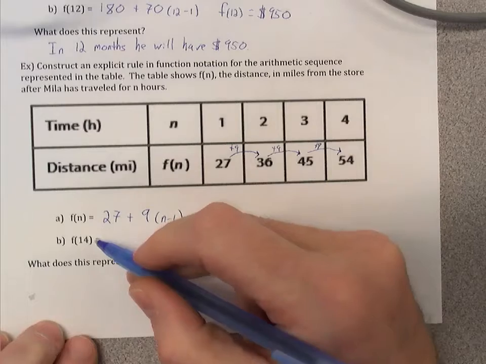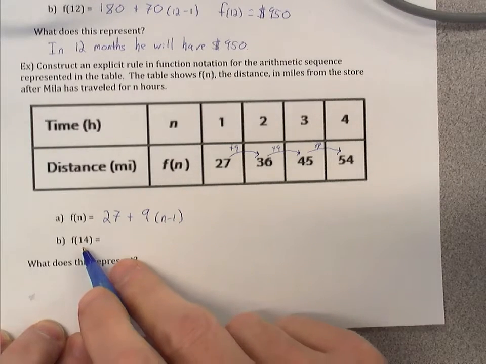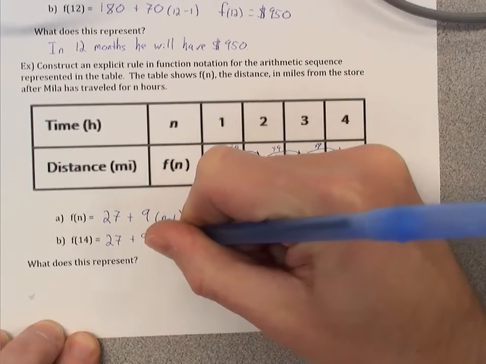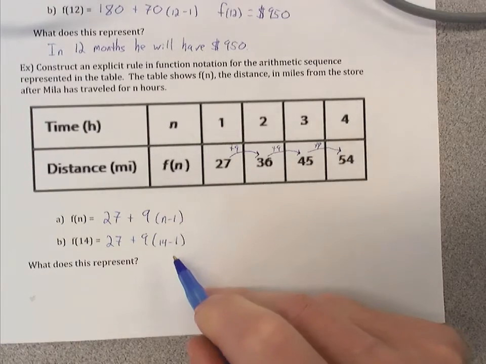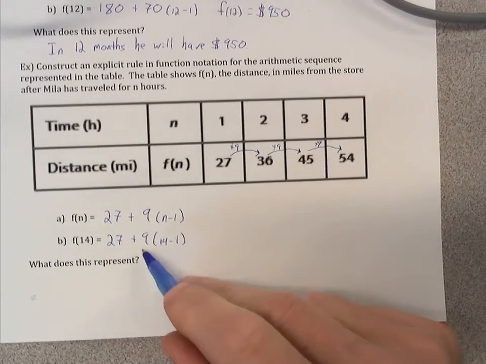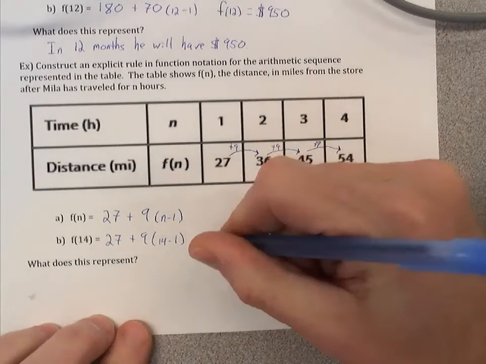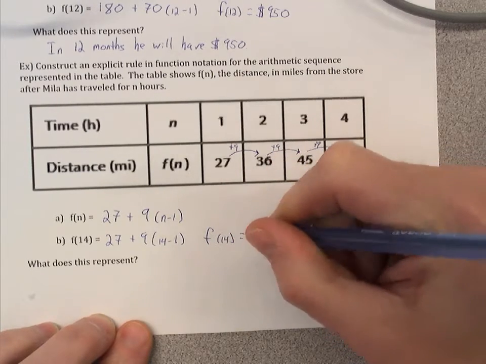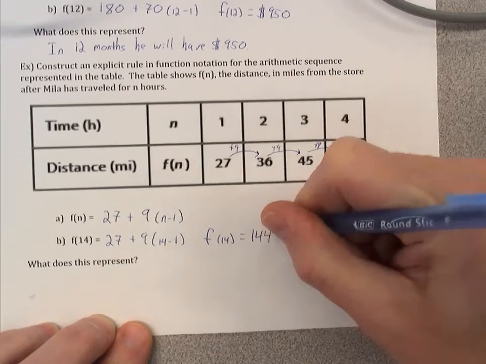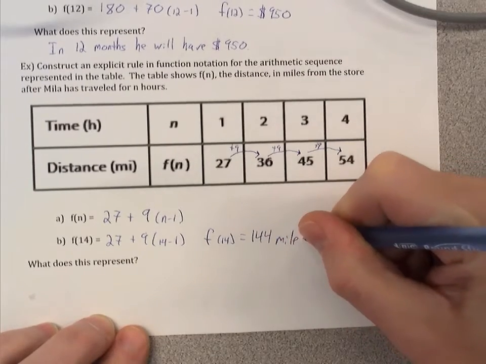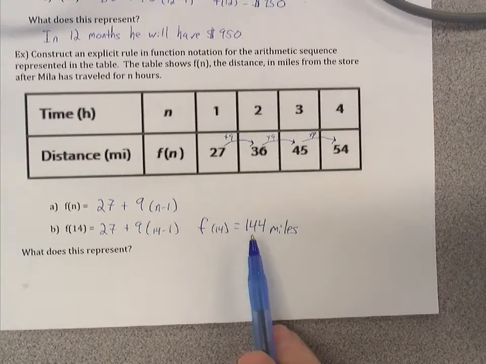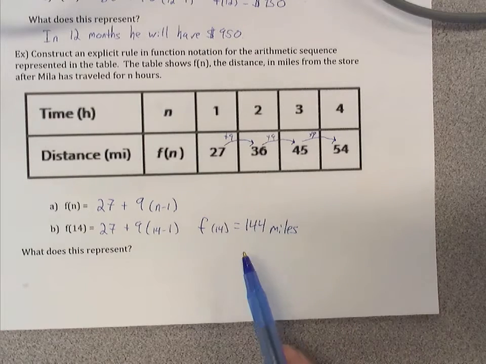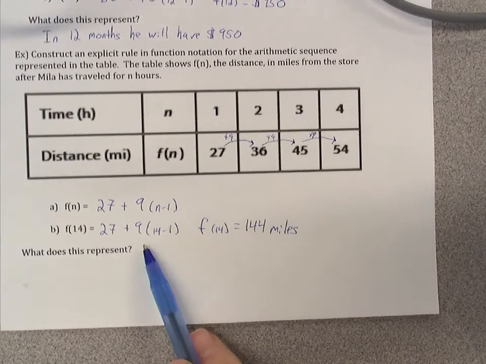And so now, if we want to solve, where would she be after 14 hours? We can put that into the function: 27 plus 9 times 14 minus 1. And so 14 minus 1 is going to be 13, so we take 13 times 9, and then we add that to 27. So this function at 14 hours, she's going to have traveled 144 miles. So the function gives us that amount. And we don't have to add 9 over and over and over again to get that. The function's going to do that for us through the process of multiplication.